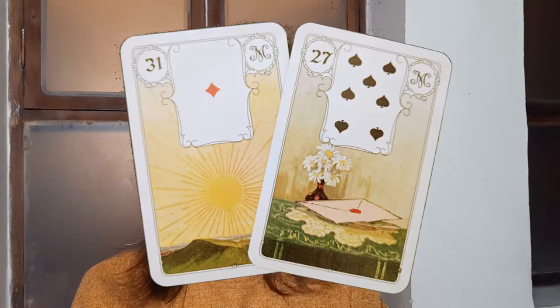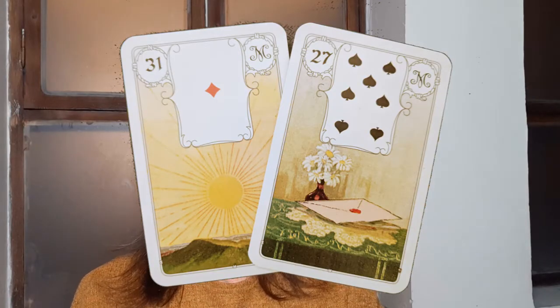When we are combining the cards, we are essentially combining their essences. So knowing the positive, negative, or neutral aspect of the cards really helps us put together this overall meaning. To take a simple example, consider the sun and letter. The sun is positive and the letter is neutral, so the overall card combination can point to something positive, which it does, right? It points to some good news.